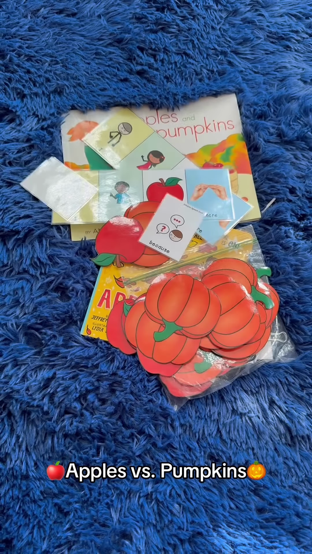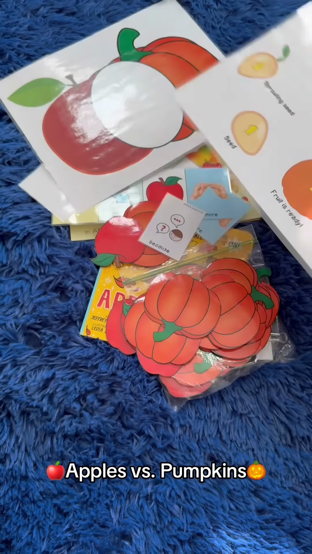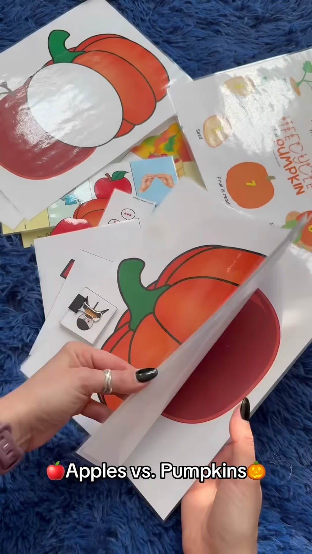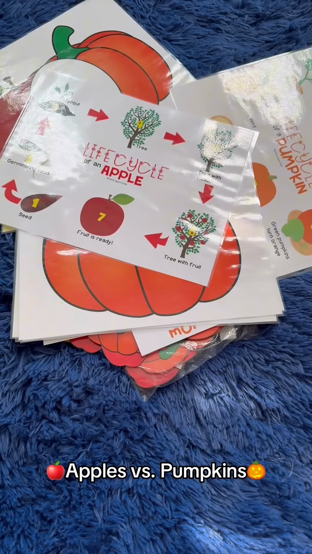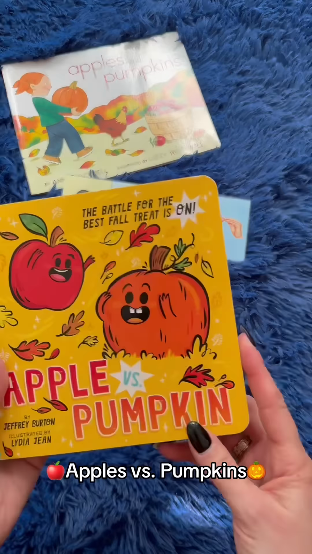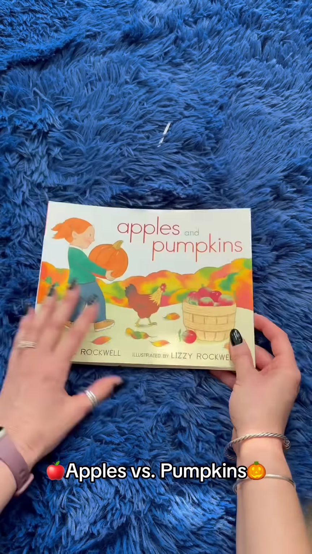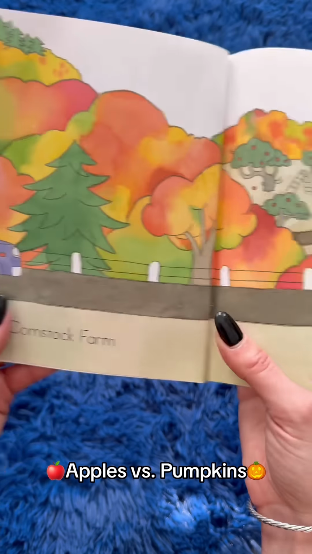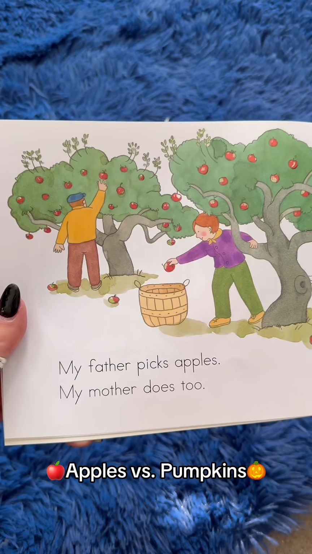So I have a couple books and a couple different activities that I'm going to show you for different grade levels. You can find most of, if not all of these items in my apples versus pumpkins activity on Teachers Pay Teachers. I love both of these books, but for preschool, we're doing apples and pumpkins because the other one is just a little bit too wordy for them.